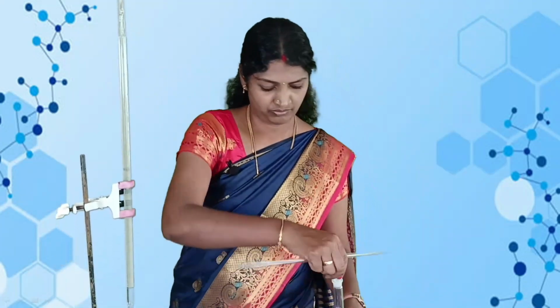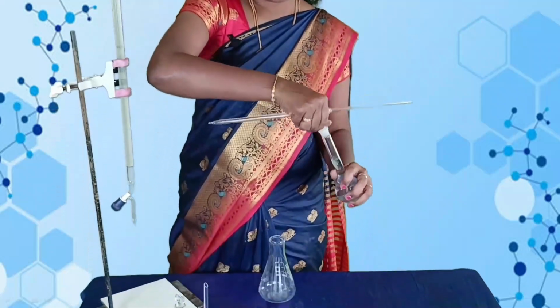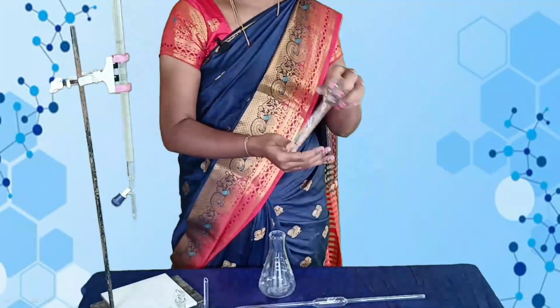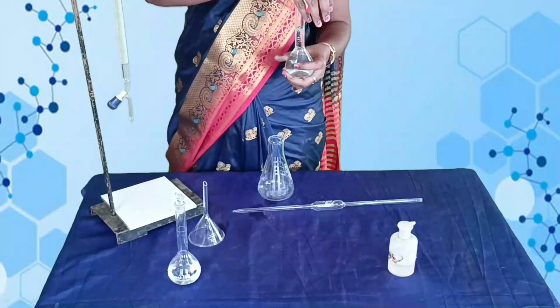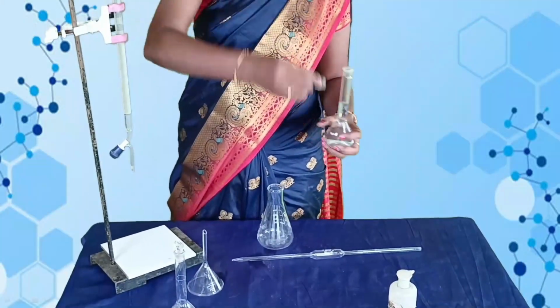Then your pipette solution is oxalic acid. Rinse the pipette with the oxalic acid.